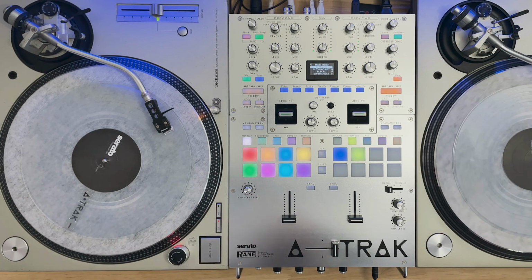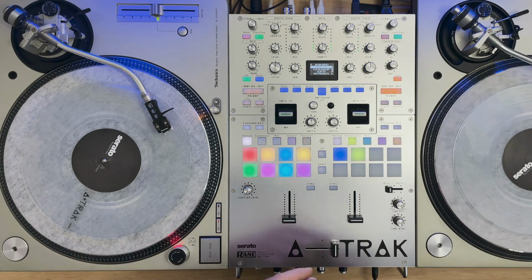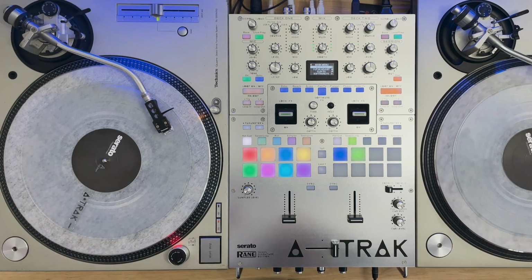But anyway, that's it. A quick rundown. Nothing too fancy, overly produced, but those are the fader effects. Let me know if you have questions in the comments. I will monitor and answer them.